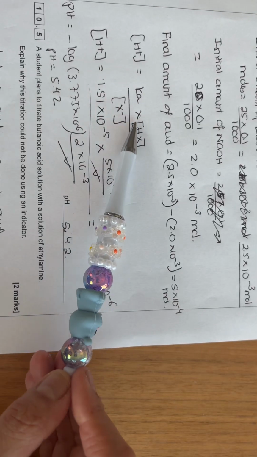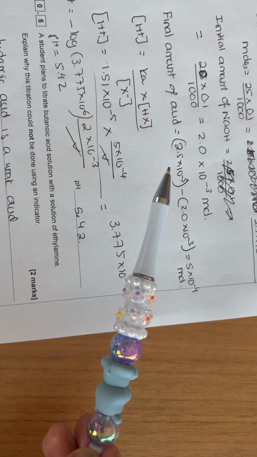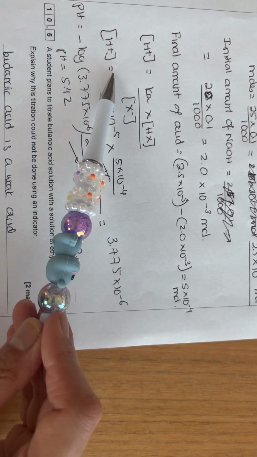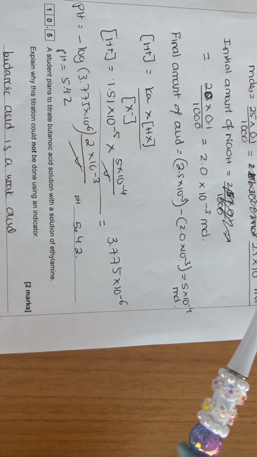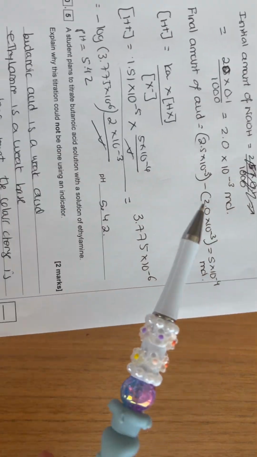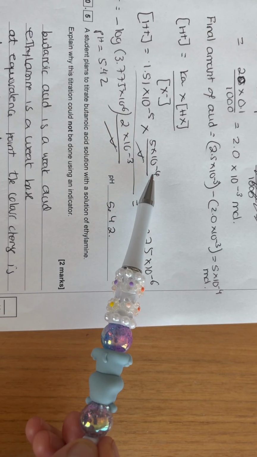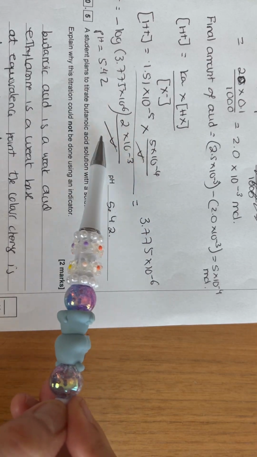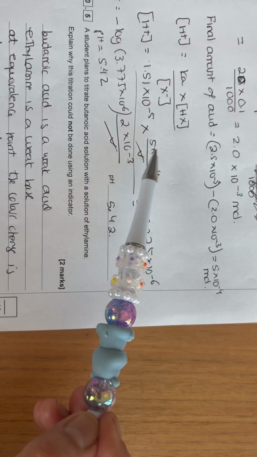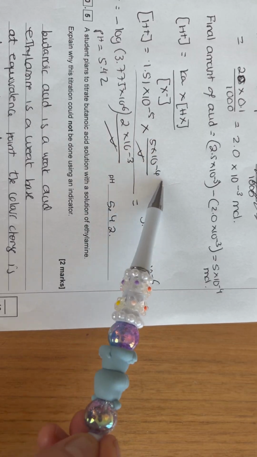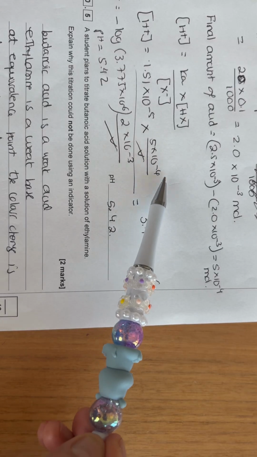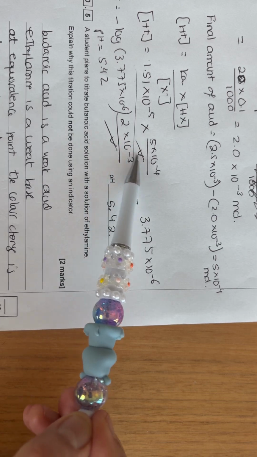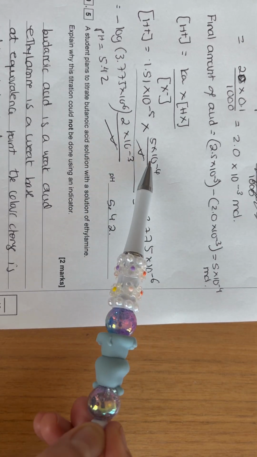Then H+ is Ka times [HA] over [A minus], which is the equation for buffer solutions. So we work out the H+ value. We know Ka is 1.51, which is at the top of the table here. If you put it in an equation, remember to divide by volume; but the volumes cancel each other out, because moles divided by volume gives you concentration and the volume is the same, so you can ignore that.